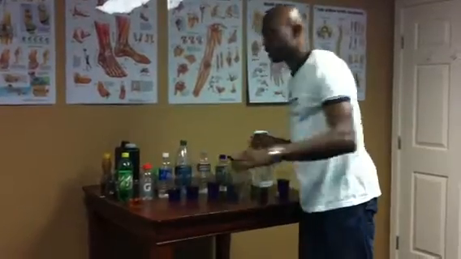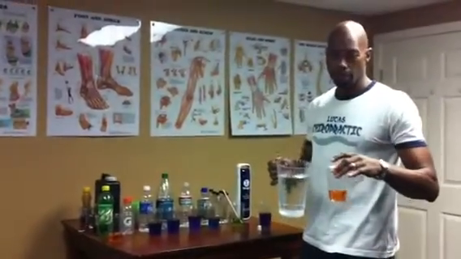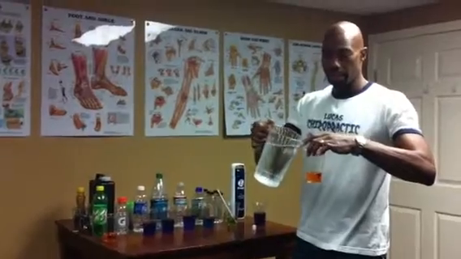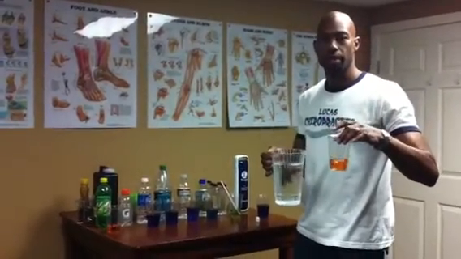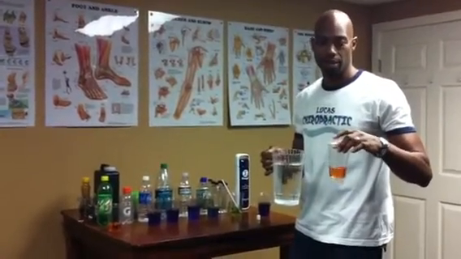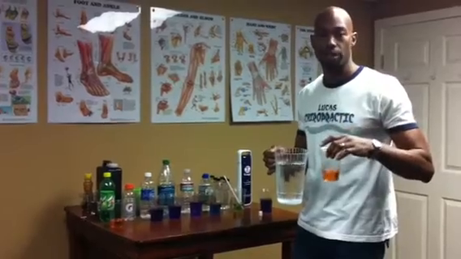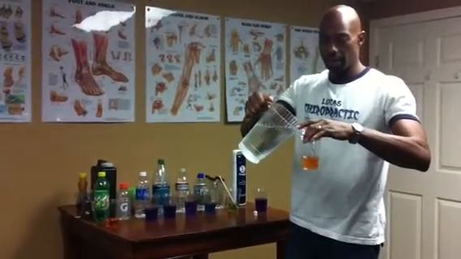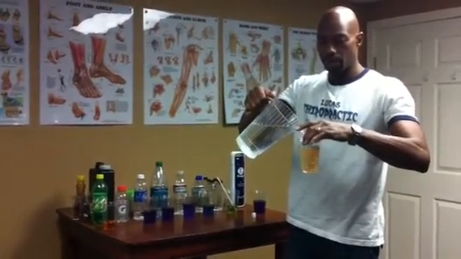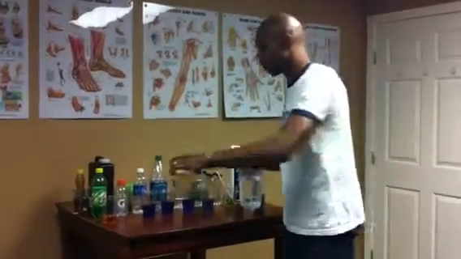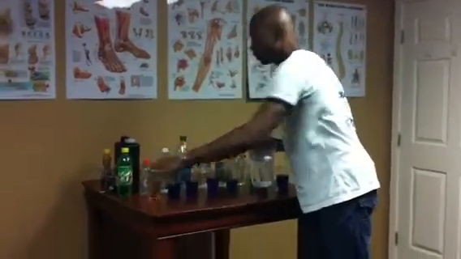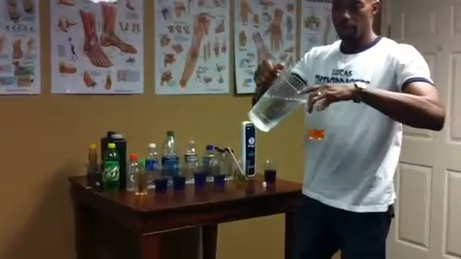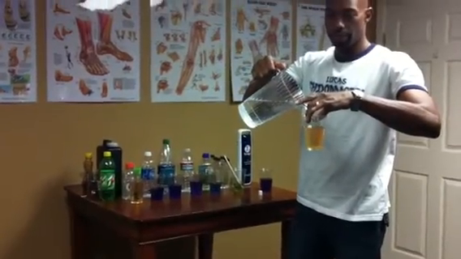Now, when you're talking about Gatorade and also sodas, what you're talking about is that this is 50,000 times more acidic. So you're taking the oxygen out of your cell. So when I pour the water into the Gatorade, it will not turn. Okay? When I pour the water into the soda, it will not turn.